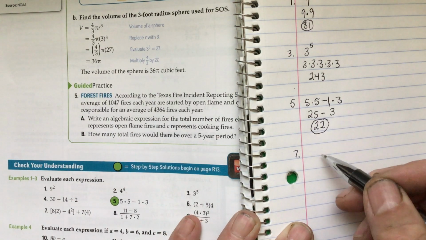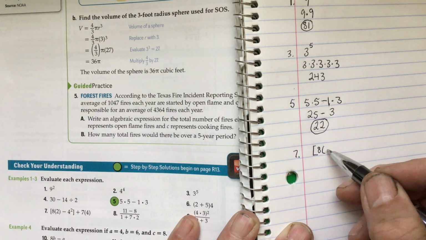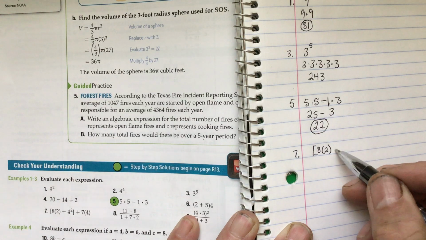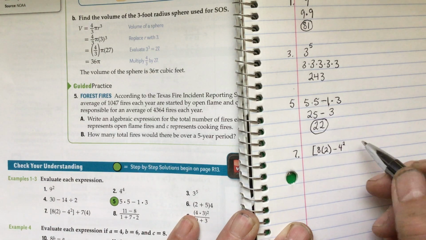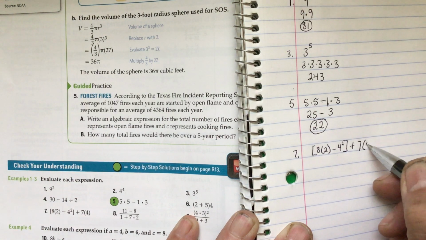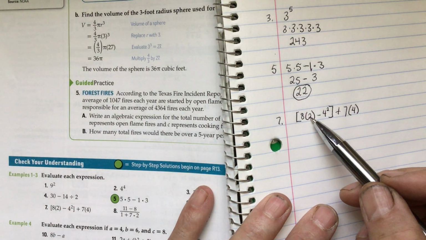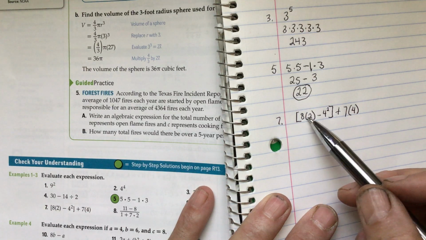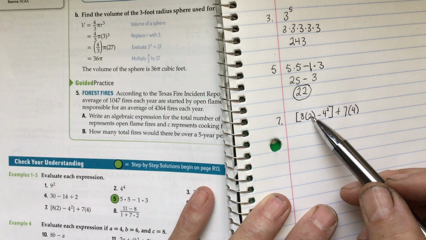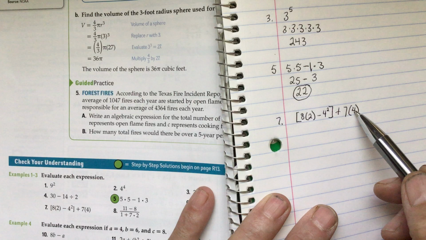Number 7. Here's a bracket. Brackets are used the same way parentheses are. They tell us, or they kind of force us in what we are supposed to do when. All right, so here we go. Parentheses. Well, here's some parentheses right here, but means multiplication in this case. There's nothing on the inside of this parenthesis that needs to be done. Same way with this 4 here. These are parentheses, but there is nothing on the inside of the parentheses that needs to be done.